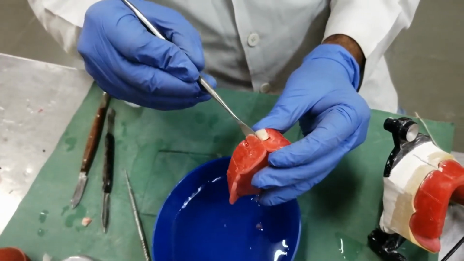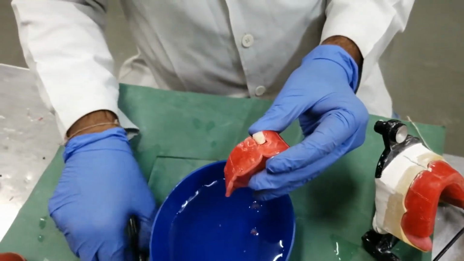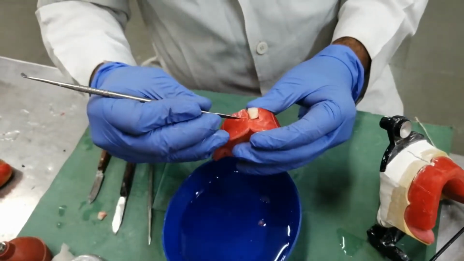Now for securing midline, we are going to put another central incisor. For that, we are making another socket.